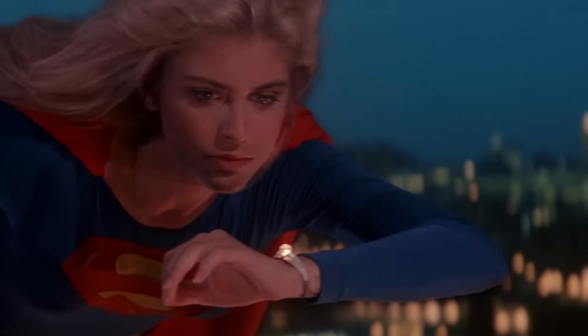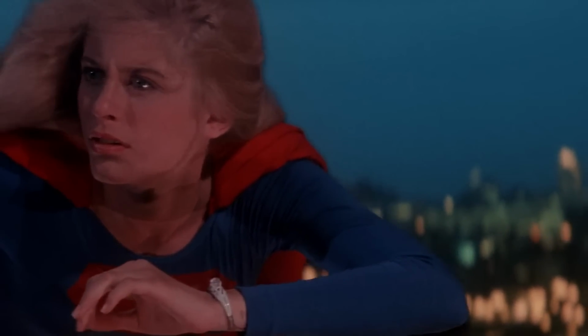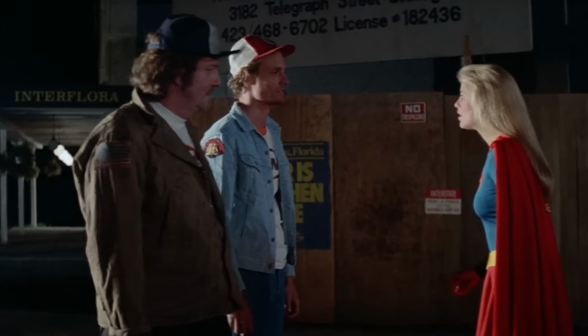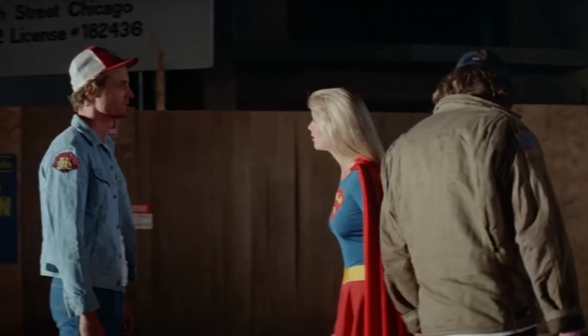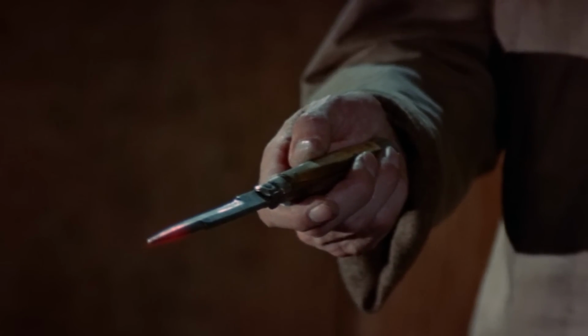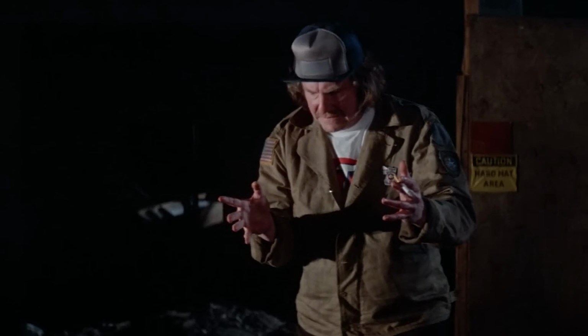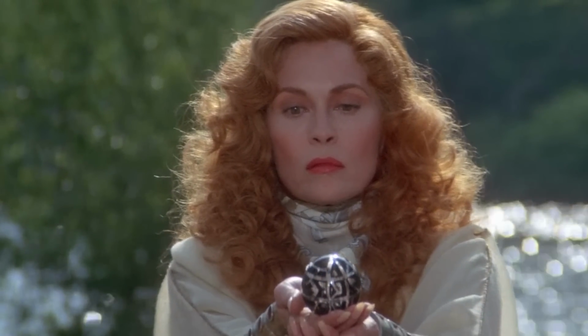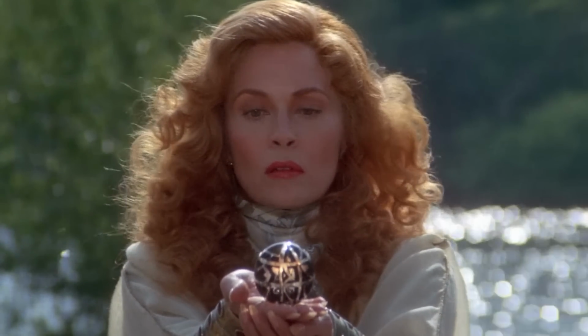As Supergirl, played by Helen Slater, the character is shown to be an adventurous and free-spirited young woman who is eager to explore the world around her. She possesses many of the same powers as Superman, including flight, super strength, and heat vision, and she uses these abilities to fight against Selena and her minions who are trying to use the Omegadron for their own evil purposes.